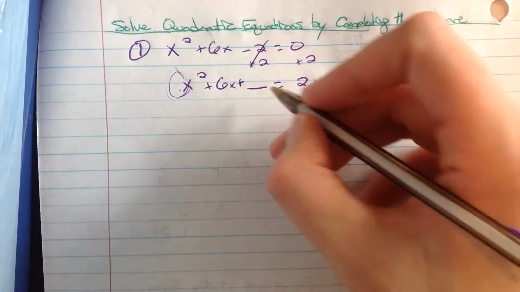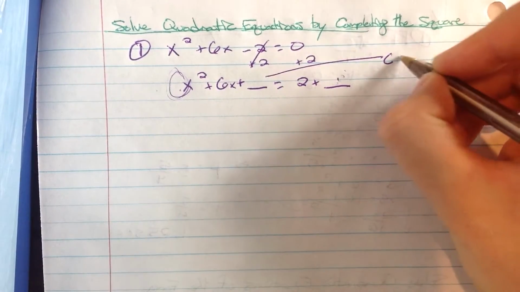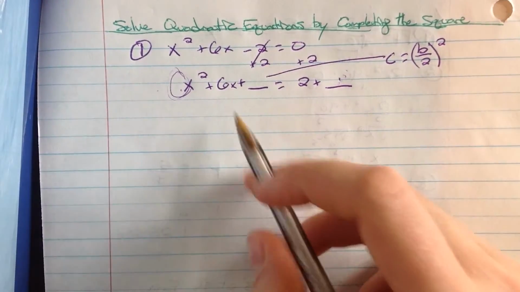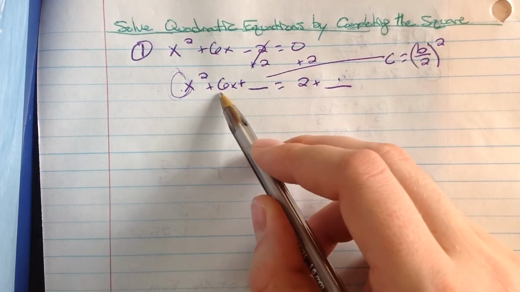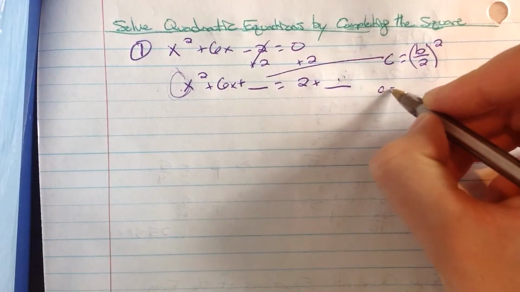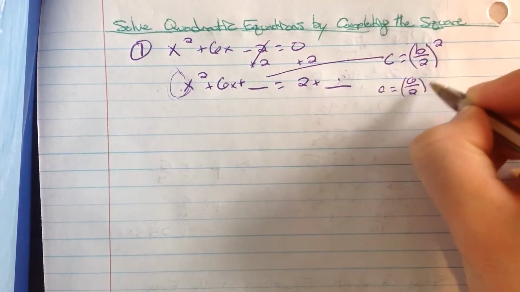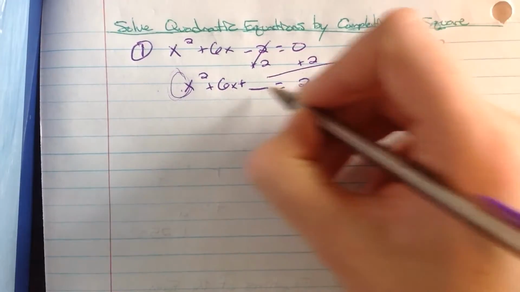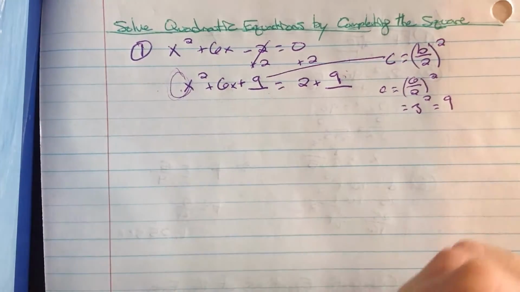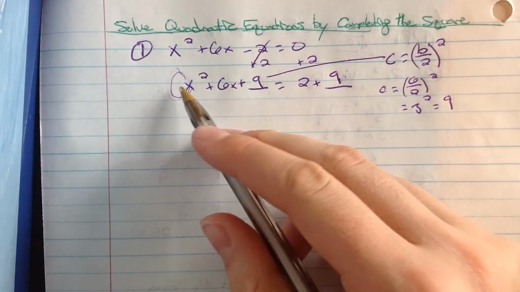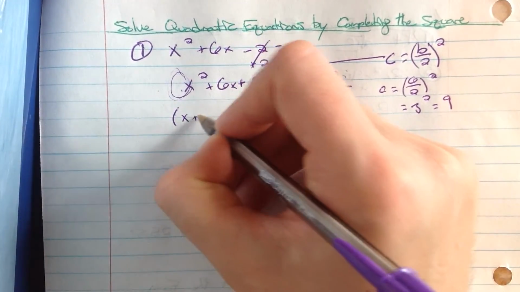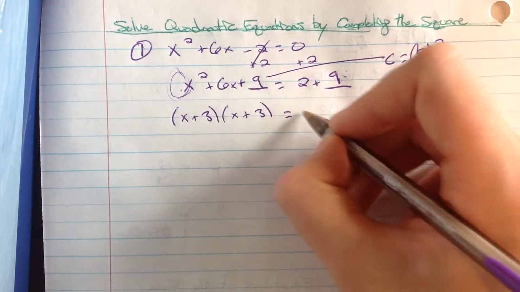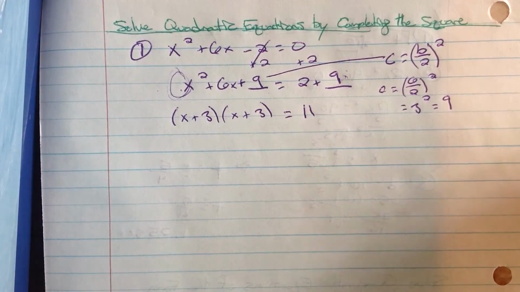The way we find that number, I'm going to refer to this number as c, is equal to b divided by 2 squared. Remember a, b, c? So we say 6 divided by 2 squared is equal to 3 squared, which is 9. So I'm going to add 9 to both sides. Notice this now factors to be x plus 3 squared. This side combines to be 11.